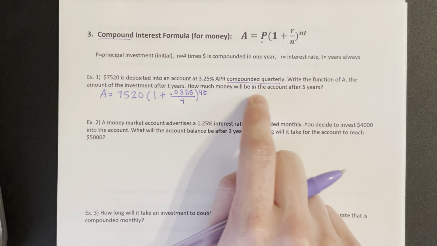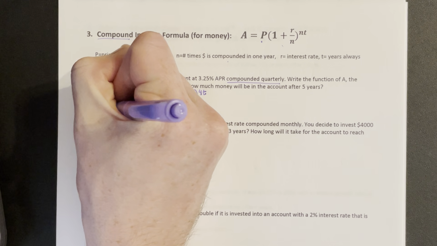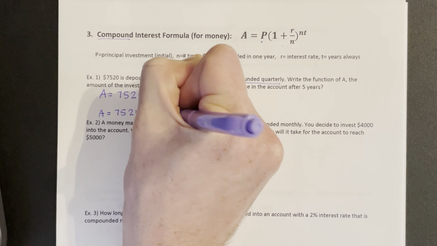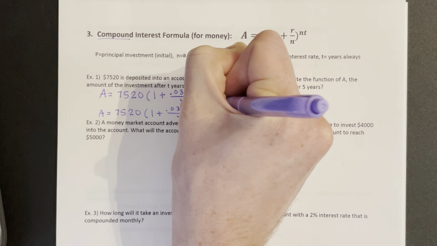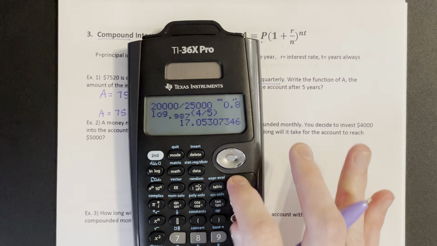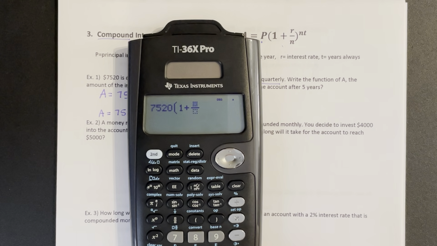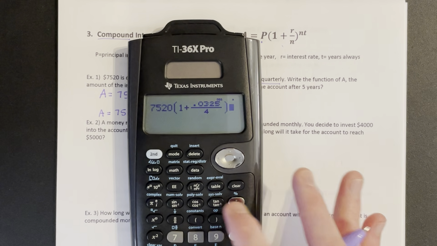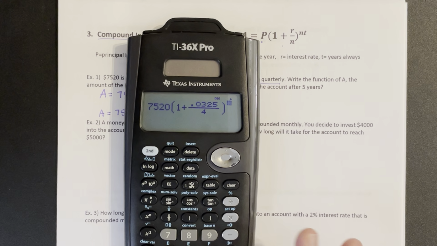So how much money is there going to be in the account after 5 years? Now we're just plugging in 5 for our T. And if I show my work, I'd be doing 1 plus 0.0325 over 4 to the 4 times 5. Plug that into your calculator, and let's see what we get. So 7520 times 1 plus, use your fraction button if you want to, 0.0325 divided by 4. Close that parenthesis, and it's raised to the 4 times 5, so 20.